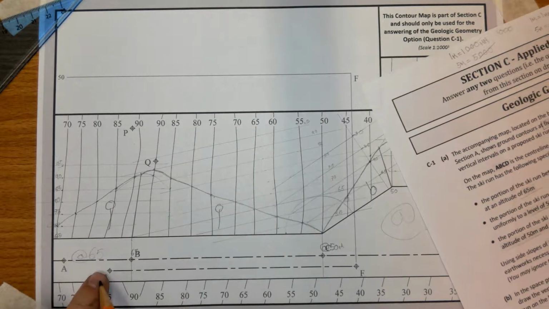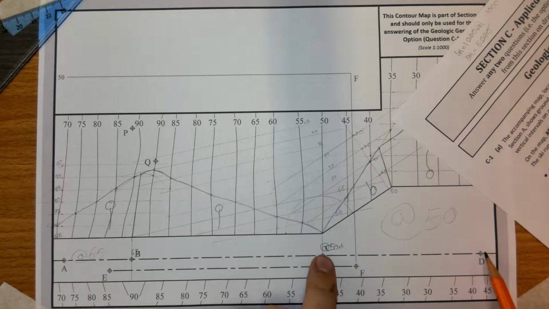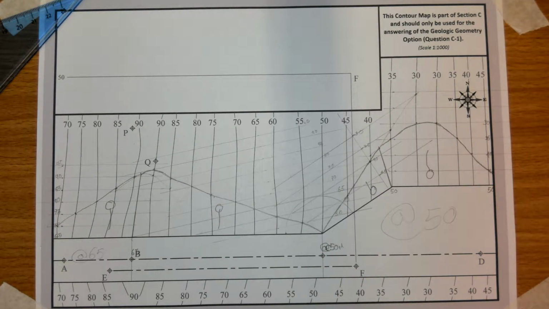Right. E is in between line A to B, so E lies in a flat area. And F is in between the line C to D. So F is in a flat area here. Right.